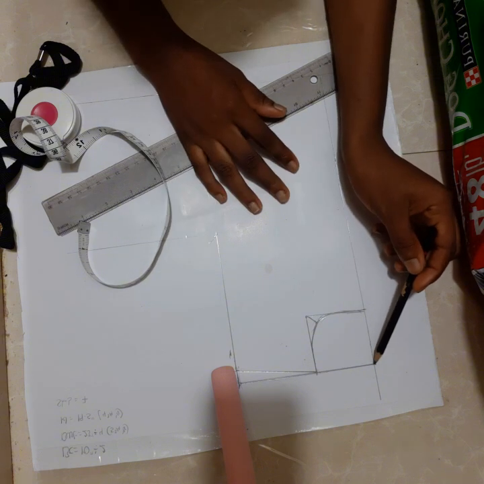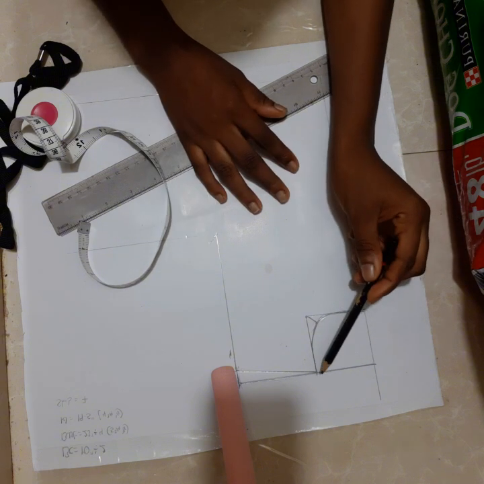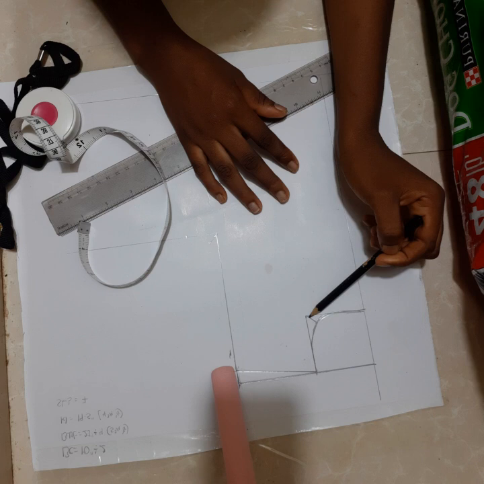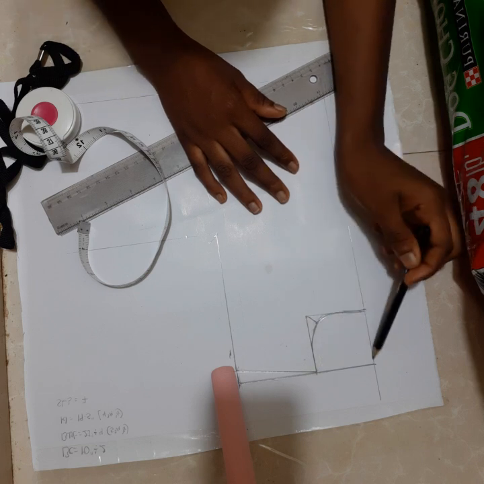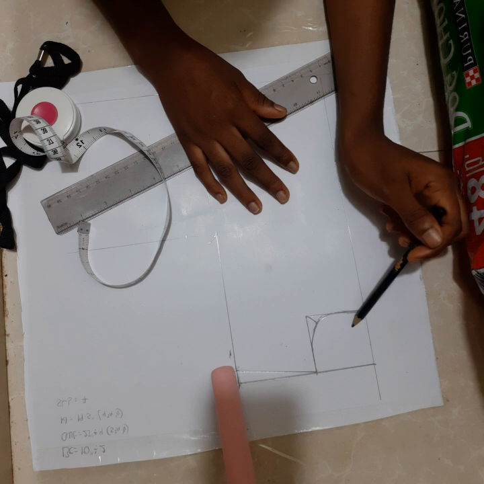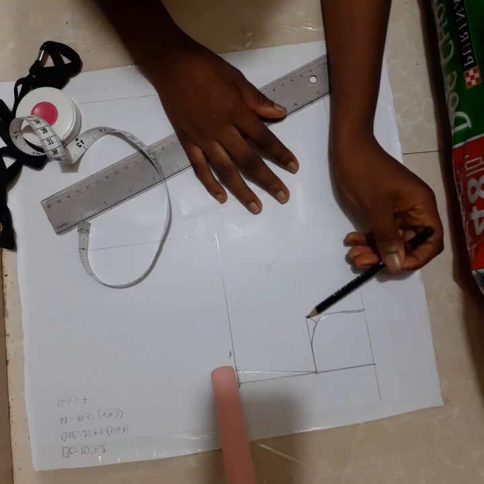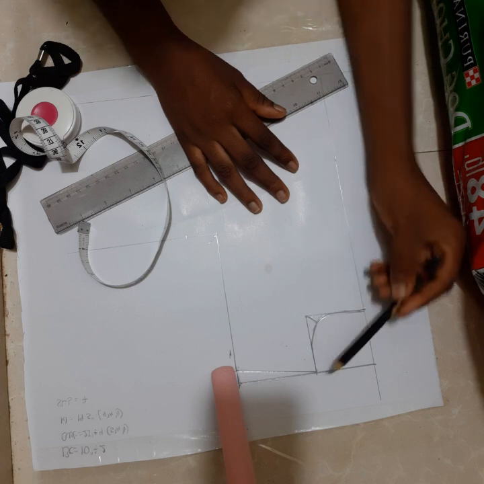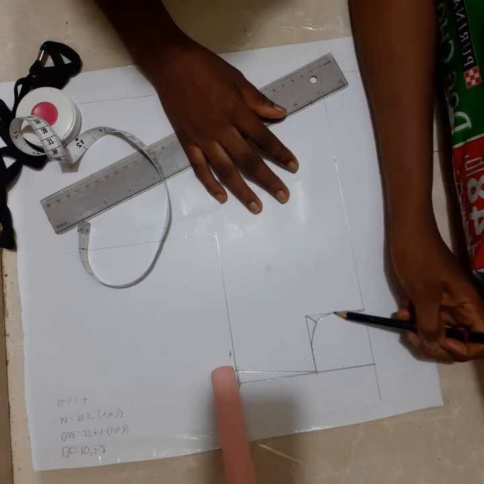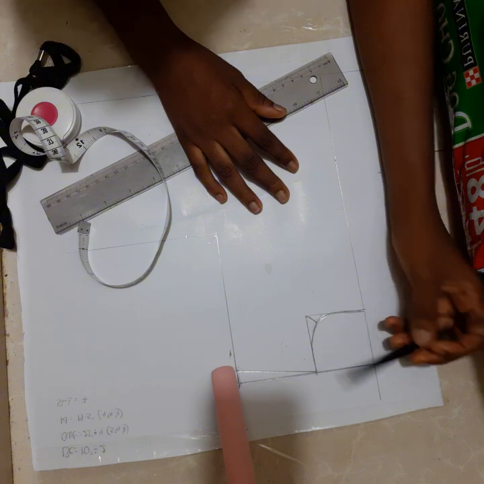So I stood from my border line and measured inward 2 inches, downward 2 inches, to my right 2 inches, and then made a square out of the whole thing. I stood at this corner of my square and measured inward half an inch, and that is what I used to get my neckline. Okay.